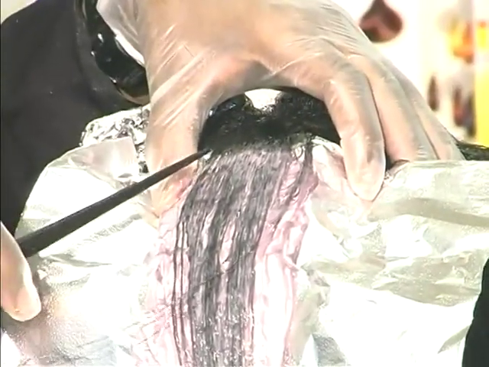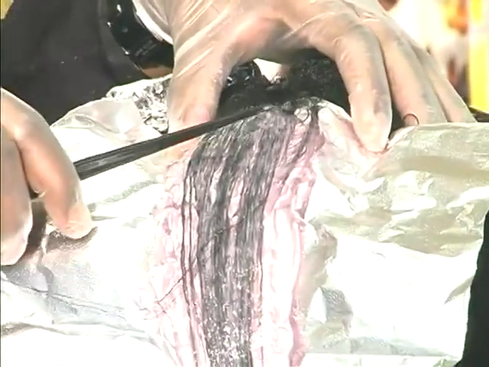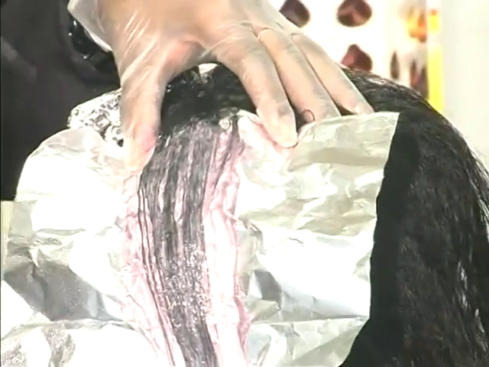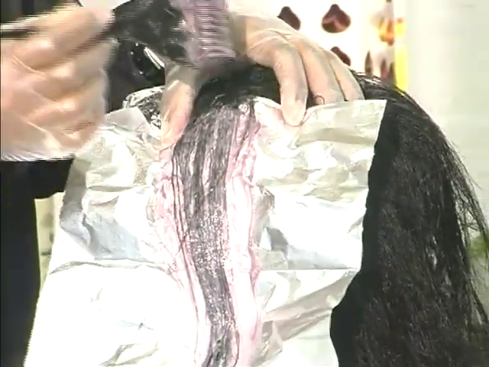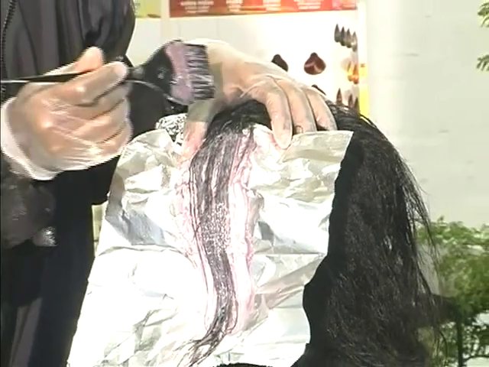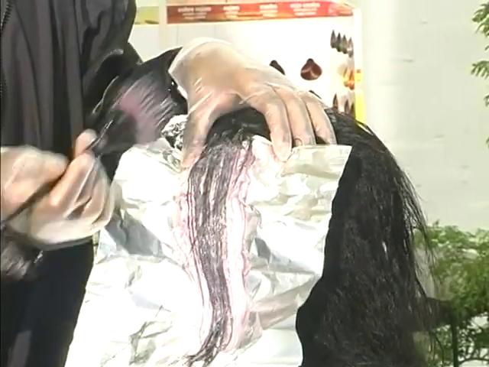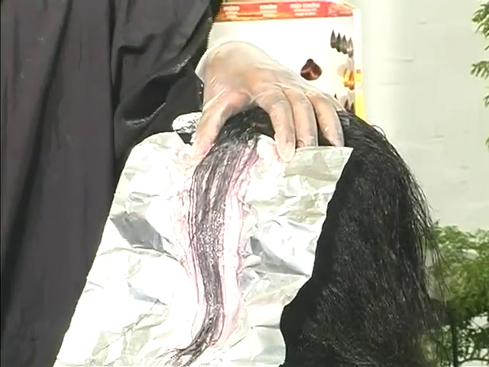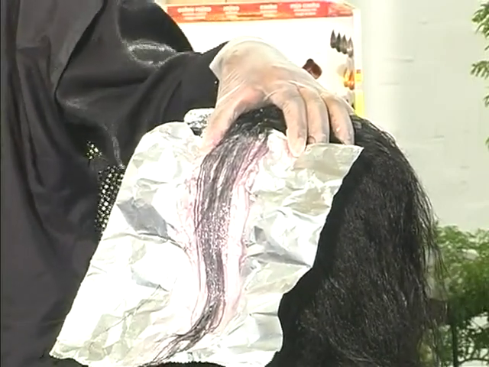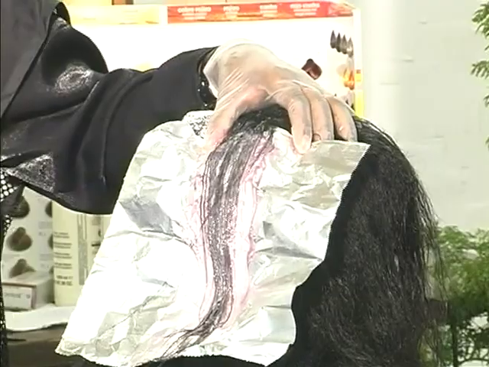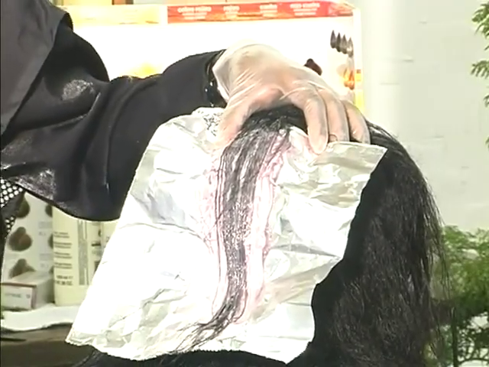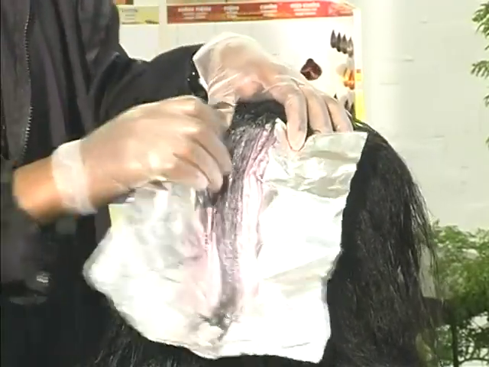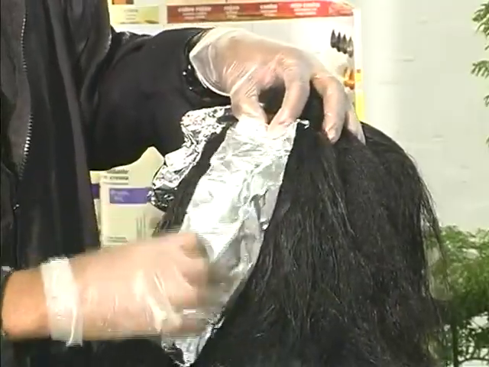And as I'm creating this line, to eliminate that line of demarcation, again, you come slightly above it. You see? Just slightly above it, and put some color right slightly above the line and just dab it on to get rid of the line of demarcation.